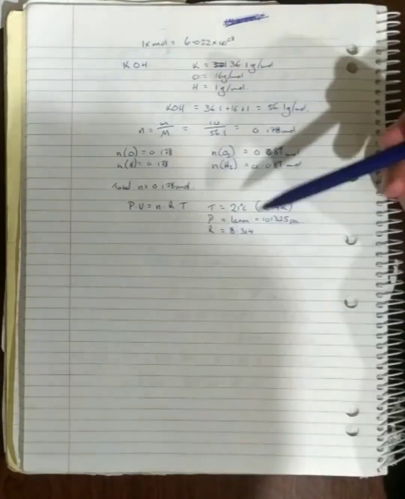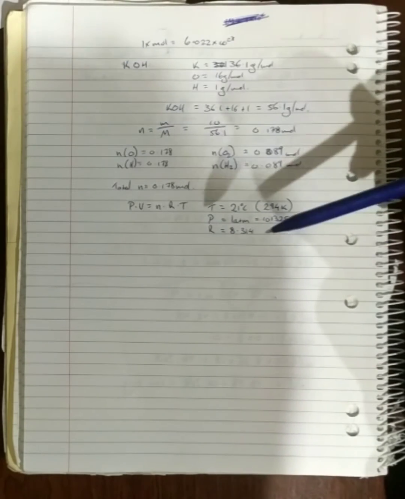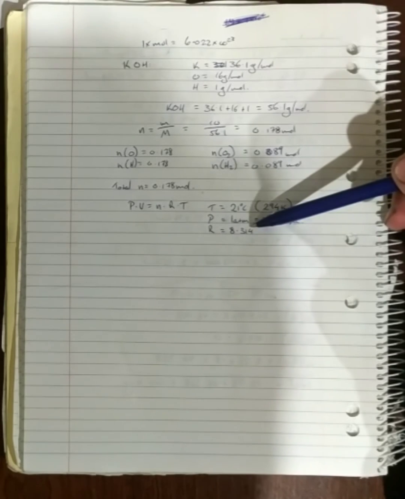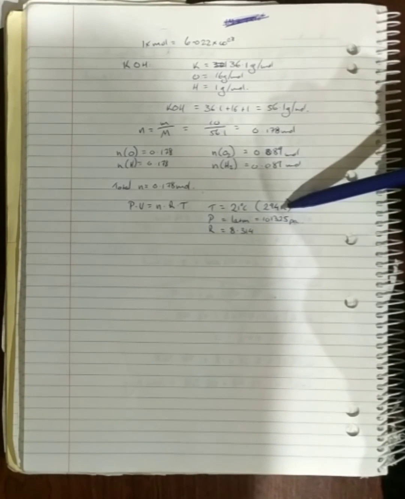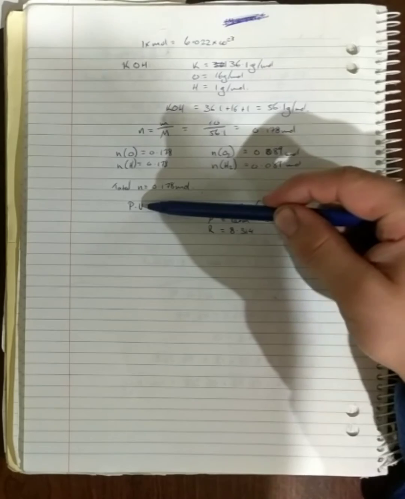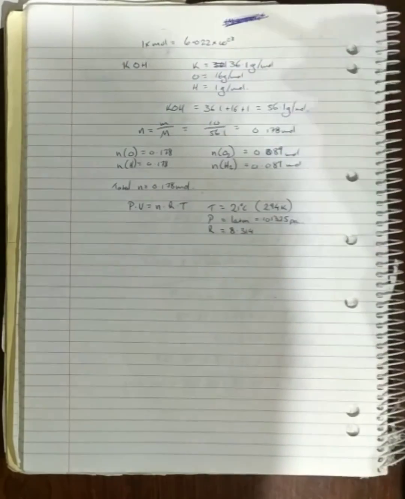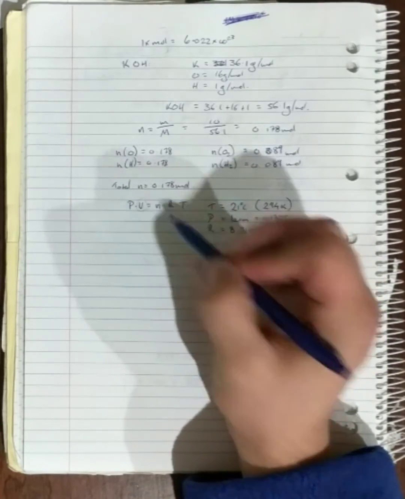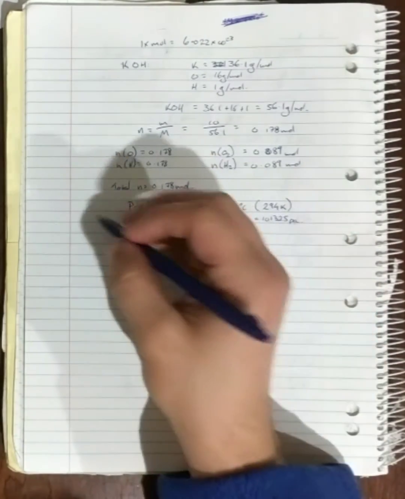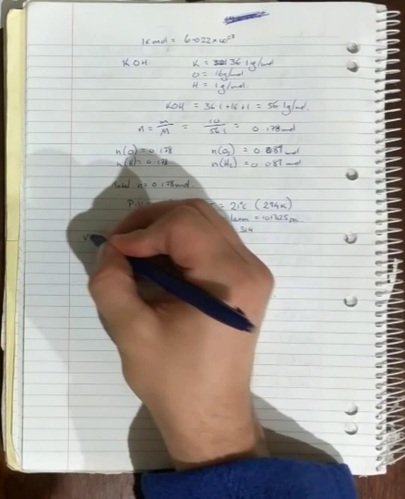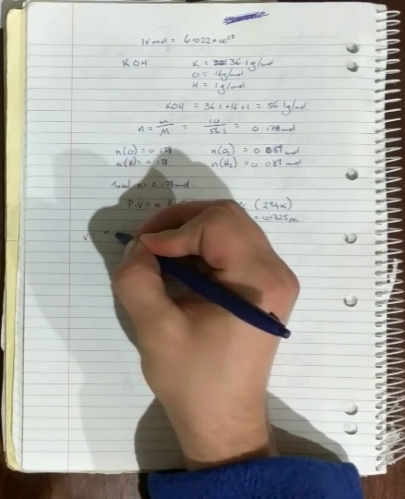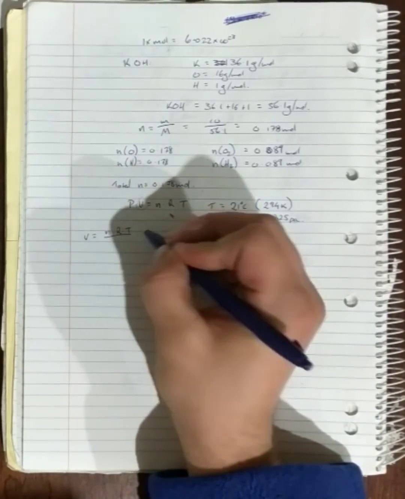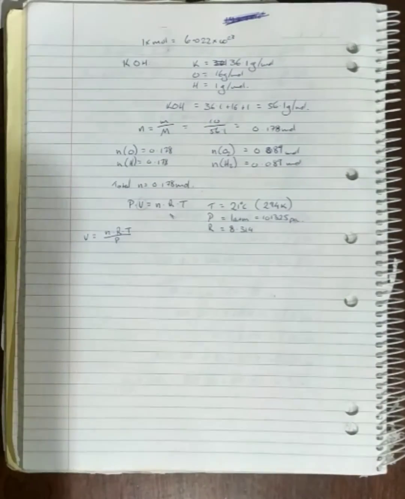But if you look up the gas constant, you need to be careful which units you use, because that'll change this number. So for this number, you need to use the units pascals, Kelvin, and the volume will be in meters cubed. Okay? So now we need to rearrange this equation in terms of volume. So that rearranges to be volume is equal to moles multiplied by the gas constant multiplied by the temperature, divided by the pressure.